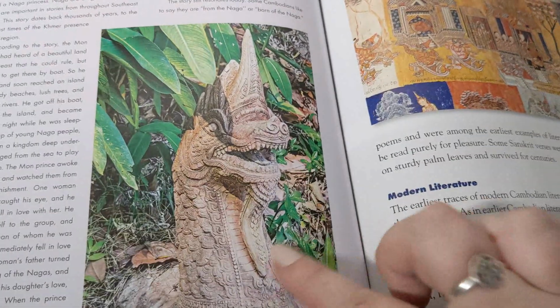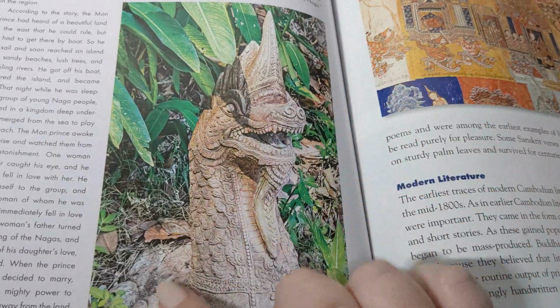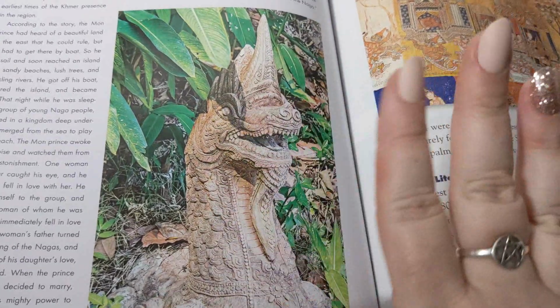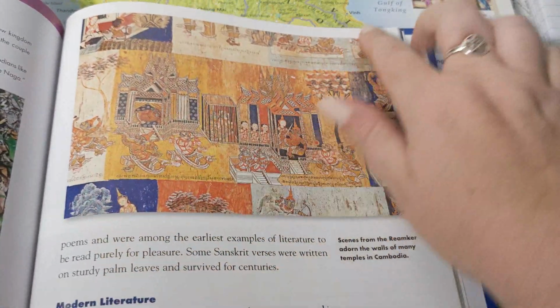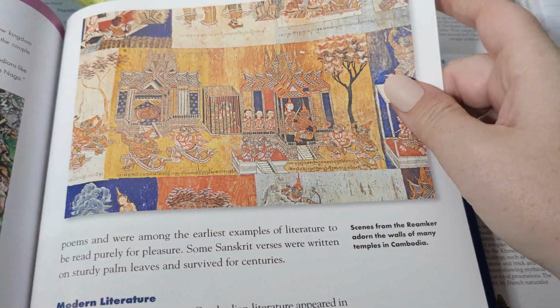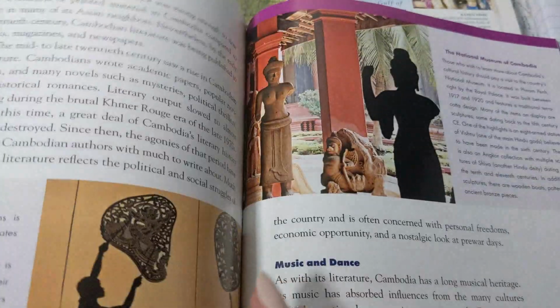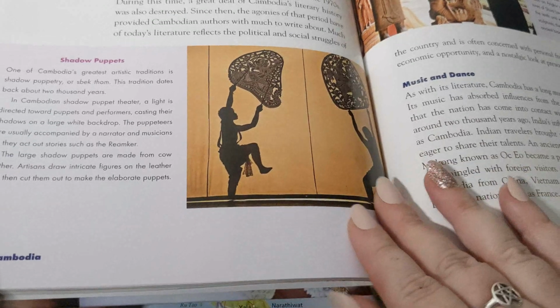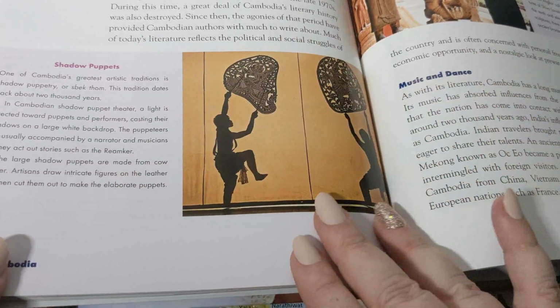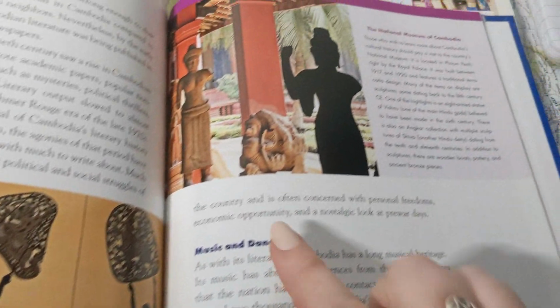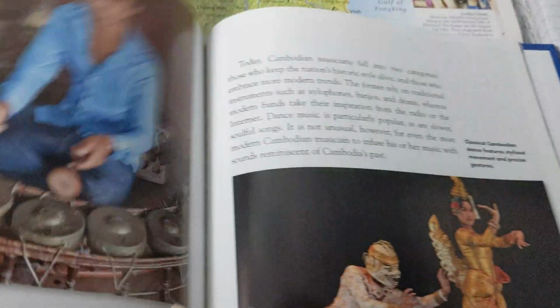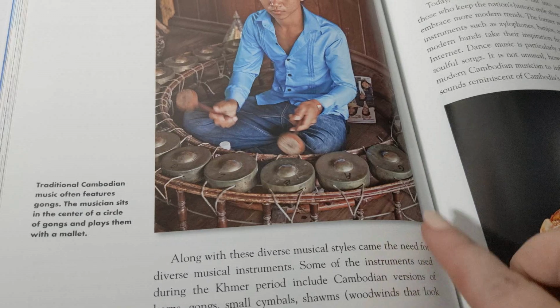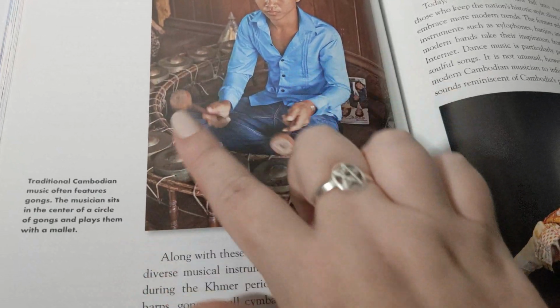Ooh, this is a Naga, like an ancient Cambodian dragon, which the Khmer people are descended from. Look at this, beautiful artwork. That's from a temple, it says. It's a little tapestry. Shadow puppetry is a big art form. And this is from the Museum of Cambodia, some ancient artifacts there. This guy's playing some little gongs here.